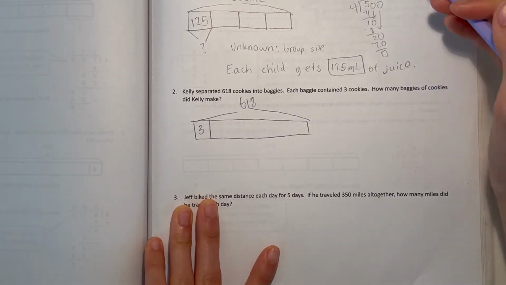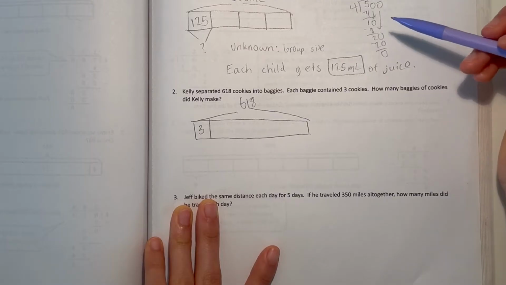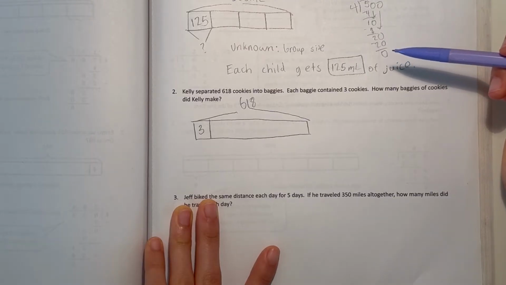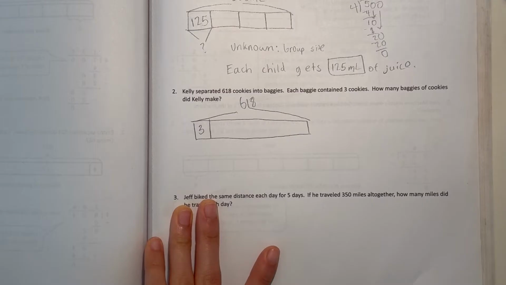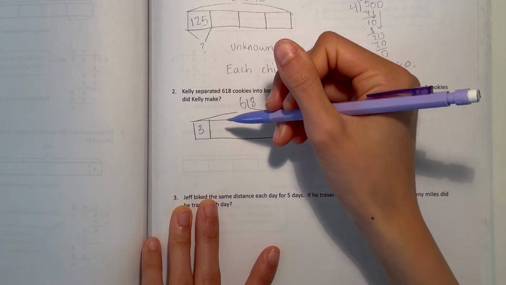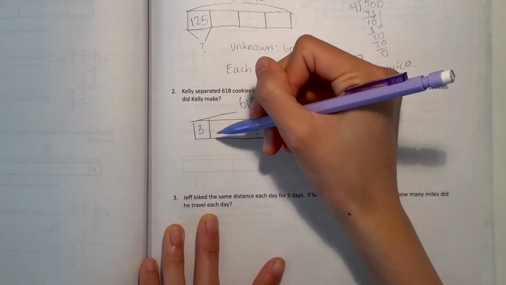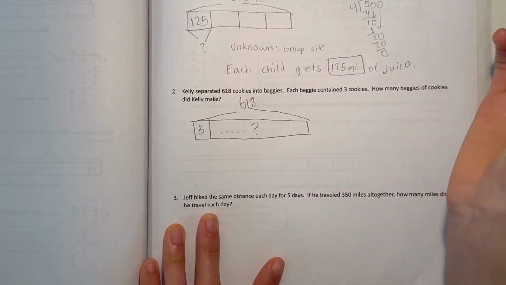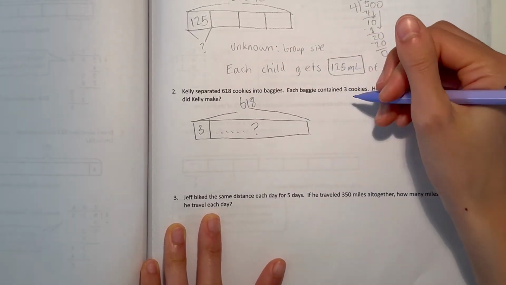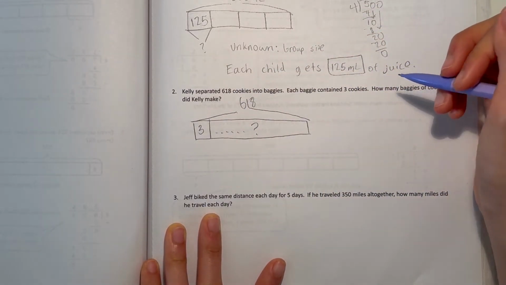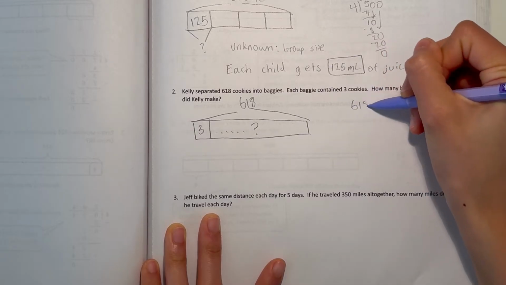All we know is the group size, because we know there are 3 cookies in each group or each bag. But we don't know the number of groups, because it's asking us how many baggies of cookies did Kelly make. So how many groups of 3 cookies are there in all? So this part is the unknown, because we don't know how many. So what we can do is divide 618 by 3.